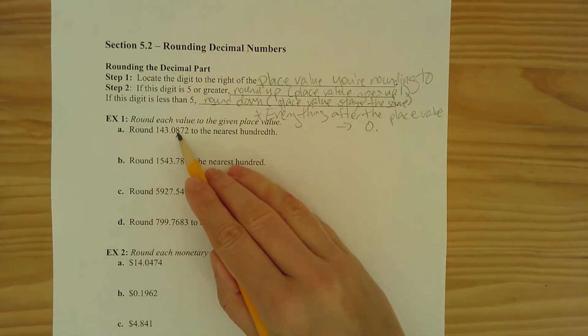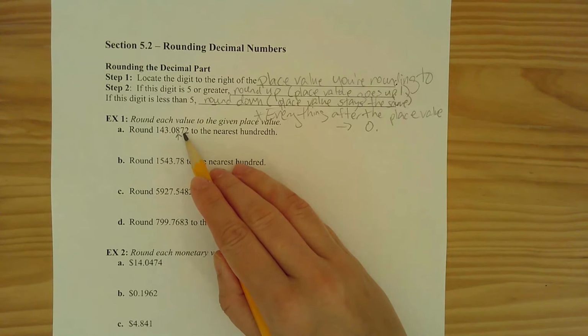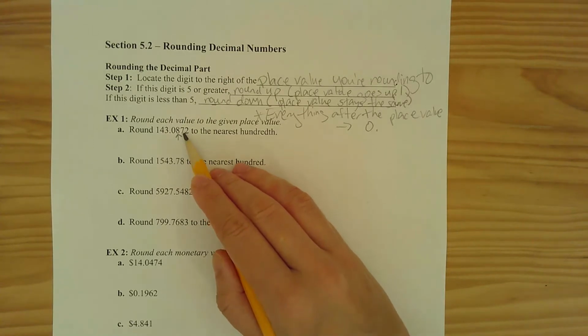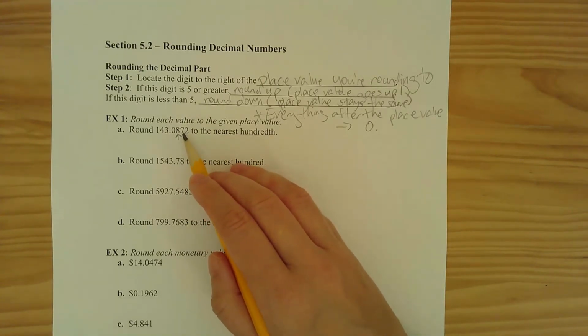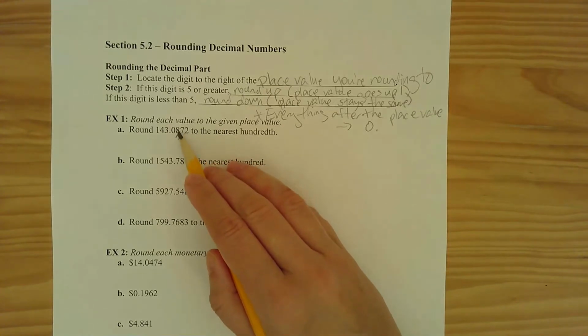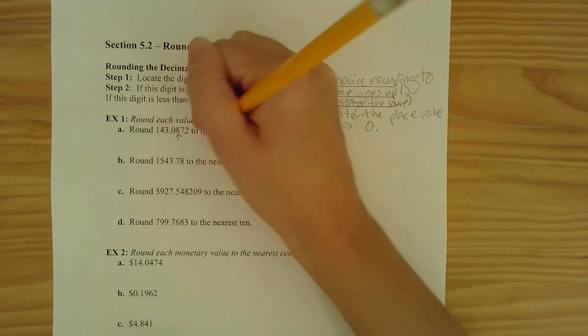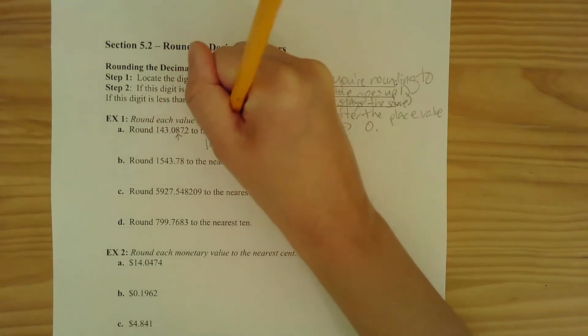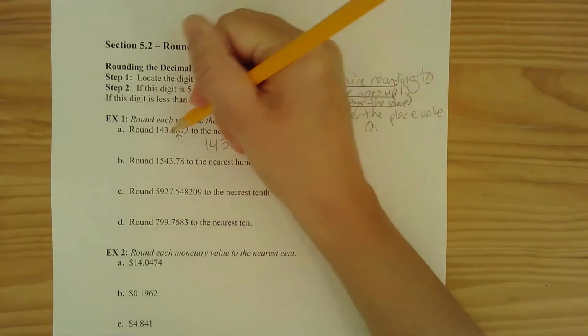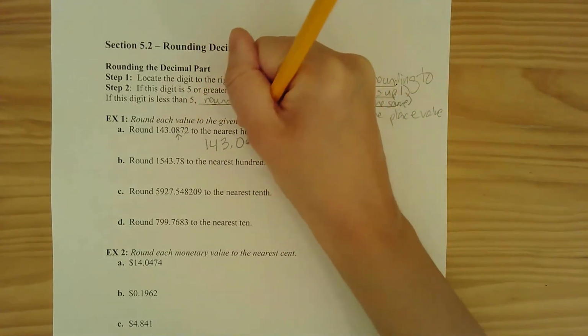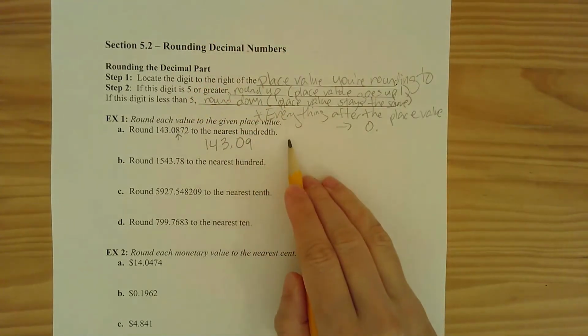Now if I look to the right of that number, I see a 7. 7 is greater than 5, so I'm going to round up. When I round up, the 8 goes up to a 9. The rest of it before that place value stays the same. So 143.0, and then that 8 will become a 9. Afterwards, it's just zeros.